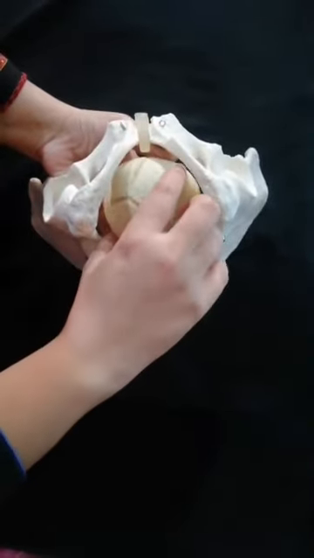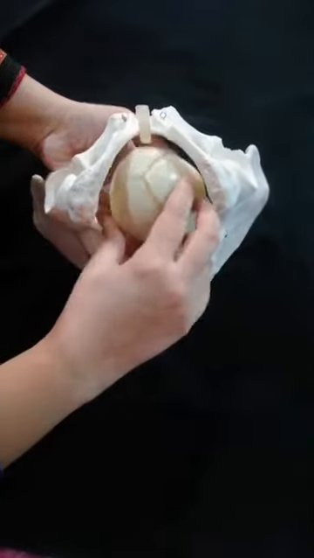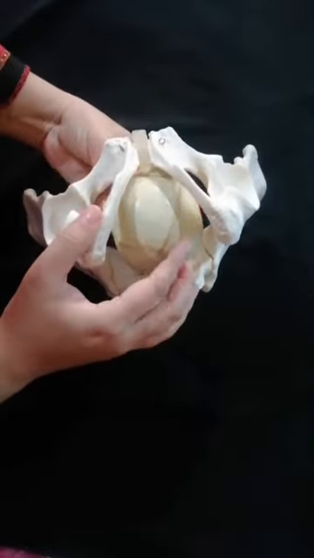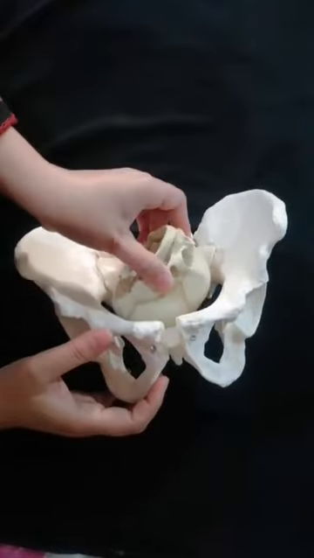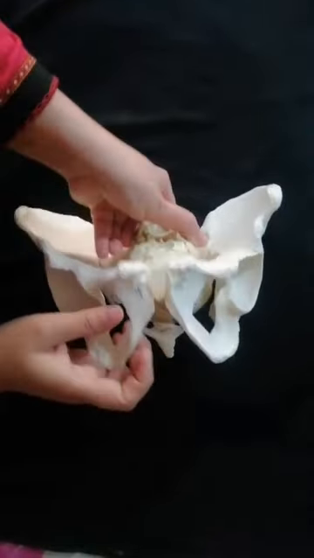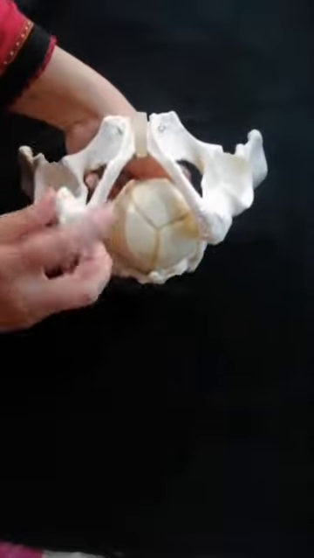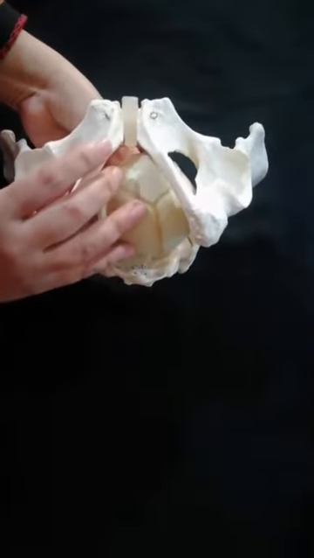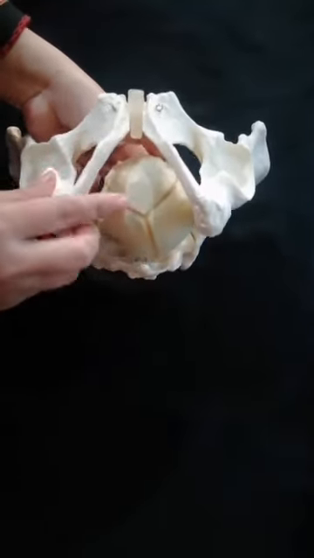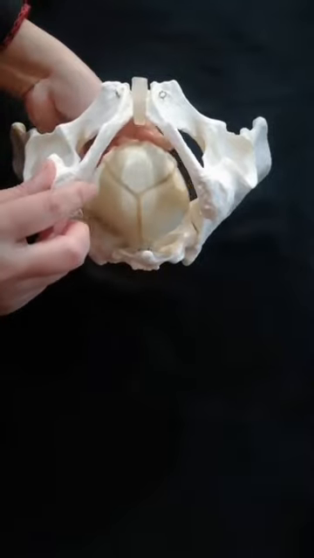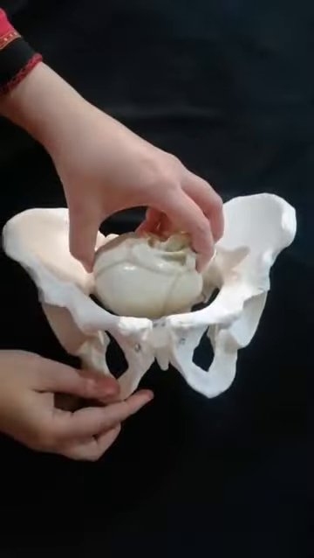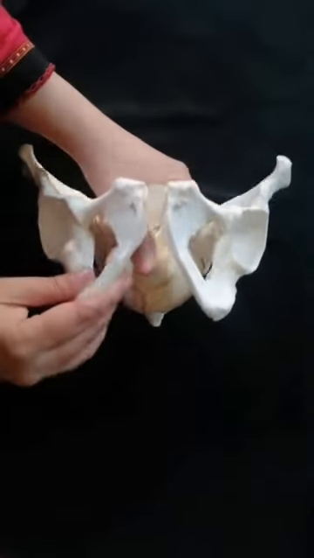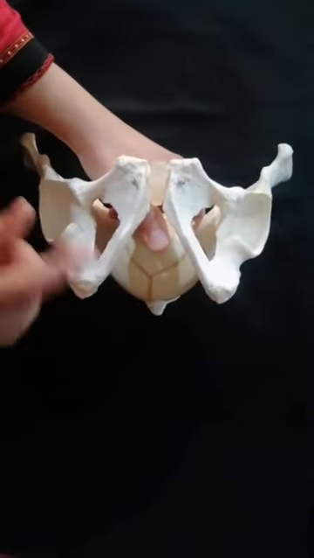It will rotate like this, engage, then descent occurs, and then it will rotate anteriorly like this. This is the pubic symphysis, and this is the occiput, and it will rotate anteriorly. So engagement occurs, then descent, flexion, and then internal rotation, as in ADD FIRE.